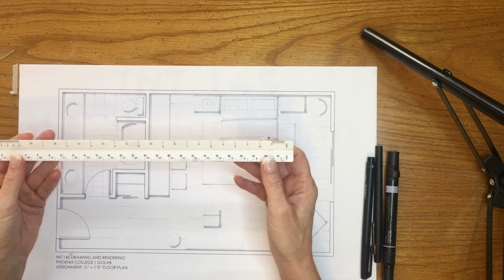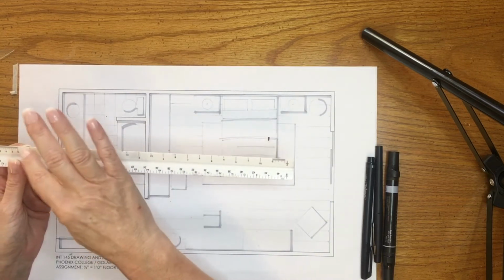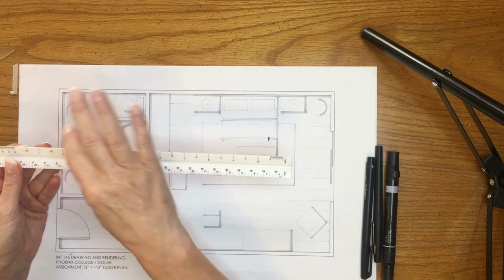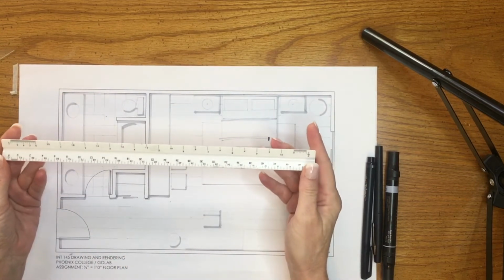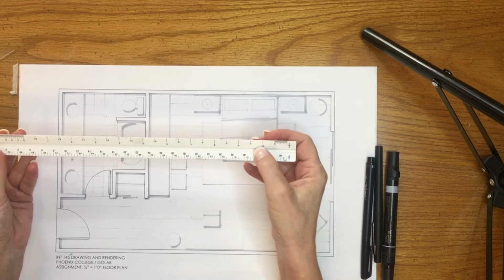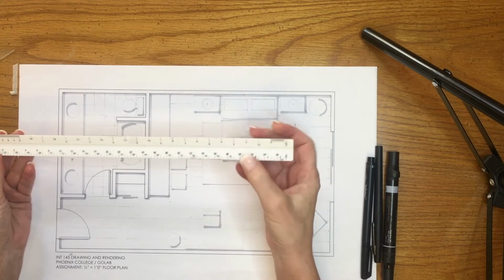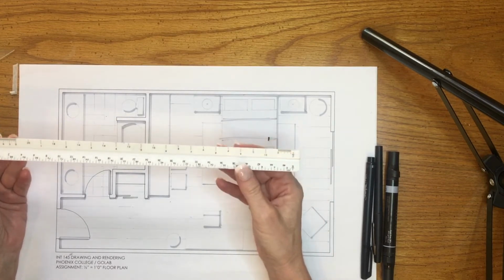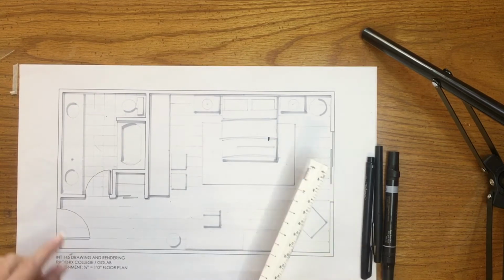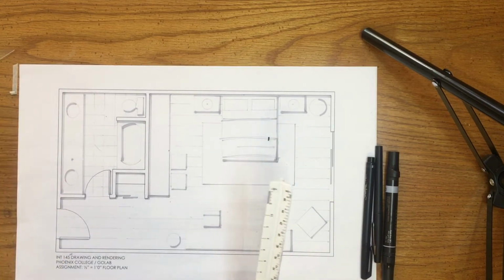So whether you're using just a standard scale and you want to use, every inch equals 2 feet, or if you want to use a 1/2 inch scale where every 1/2 inch space equals 1 foot. So the first thing you're going to want to do is add your furniture to the floor plan.